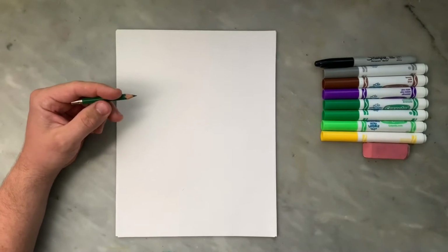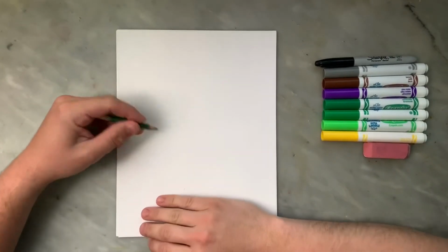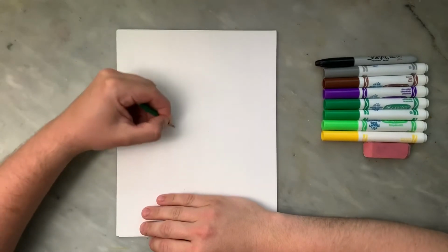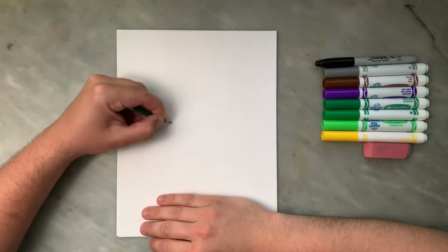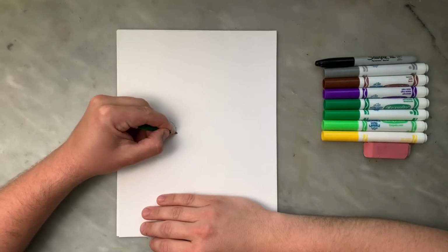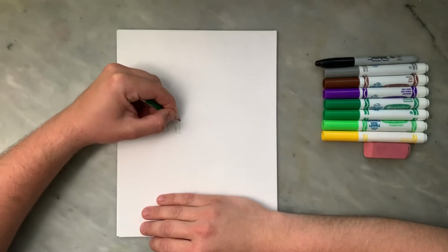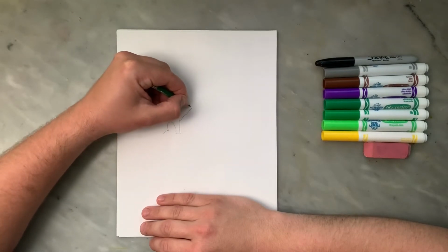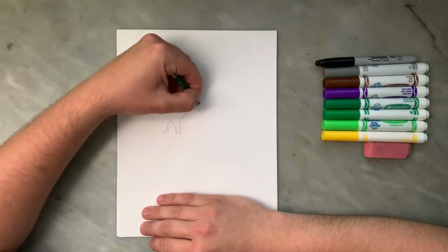So, what I'd like to do is start off with a hairline, and this hairline is going to come right across the center of the page, go around the ear. The Hulk has fairly small ears. Down a little bit, and then it's going to cut up, over, and then go into a sort of zigzag pattern like this.